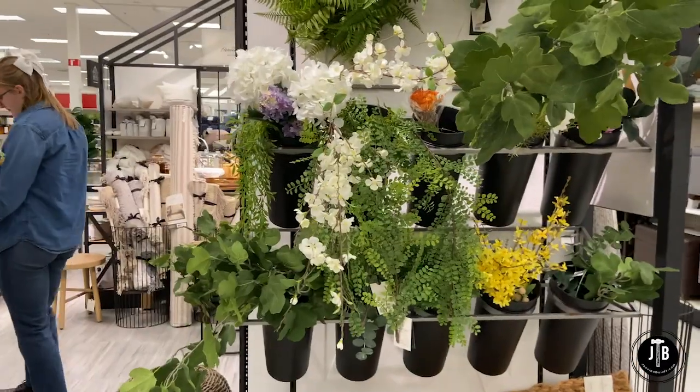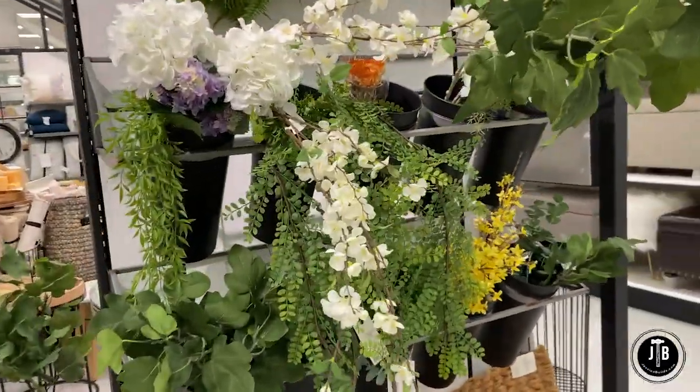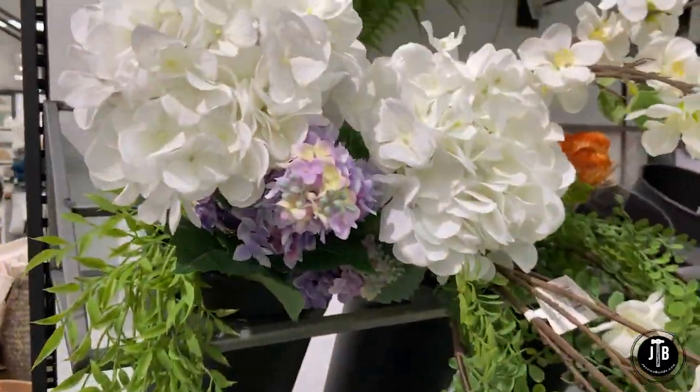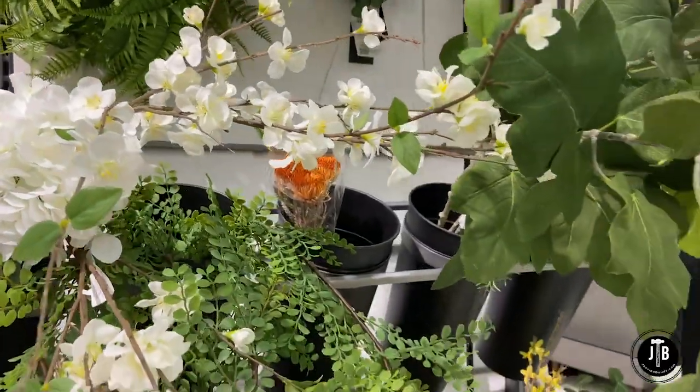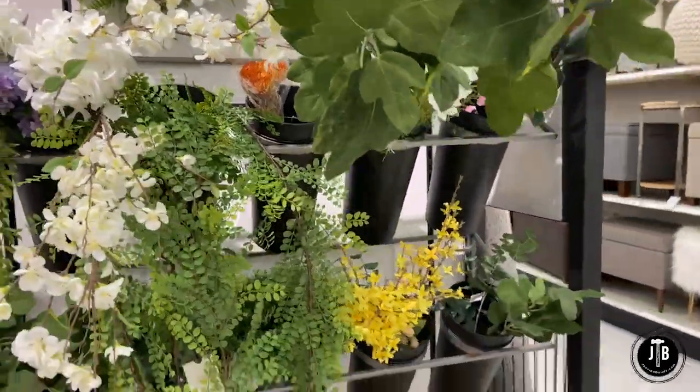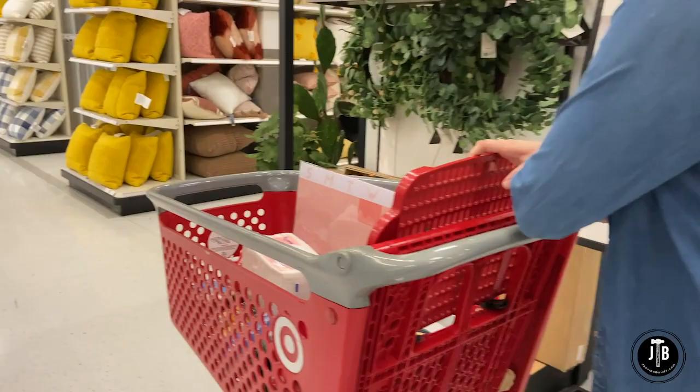Michael's. We went to Michael's and we were looking specifically for plants and botanicals, and so I want to take you with me, and I think that you'll have a lot of fun going shopping with me. And say hi, Madeline. Hi. Madeline and I are at Target looking at all of the beautiful spring flowers from the Hearth and Home.